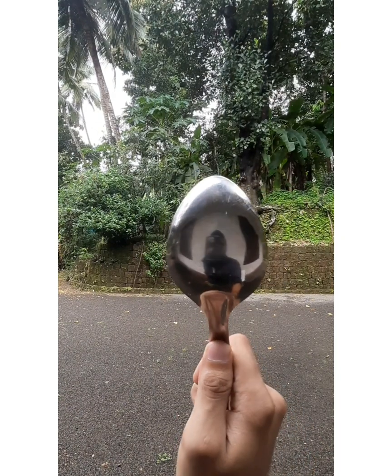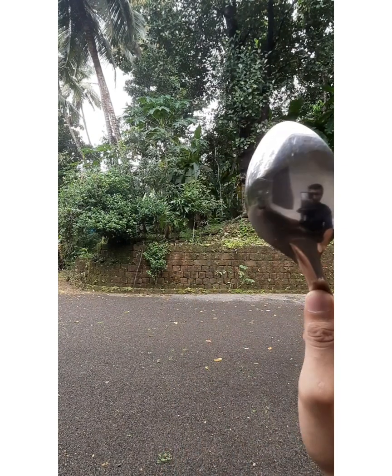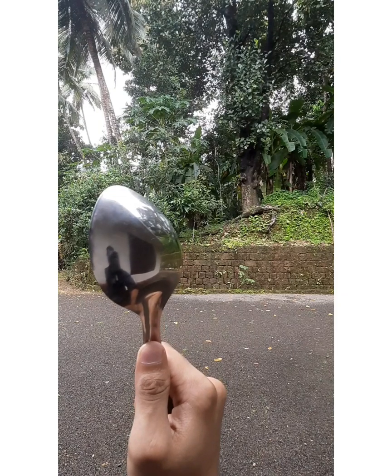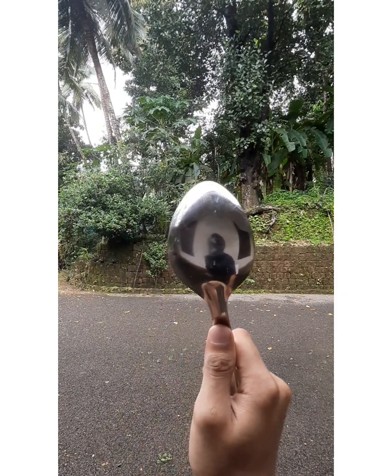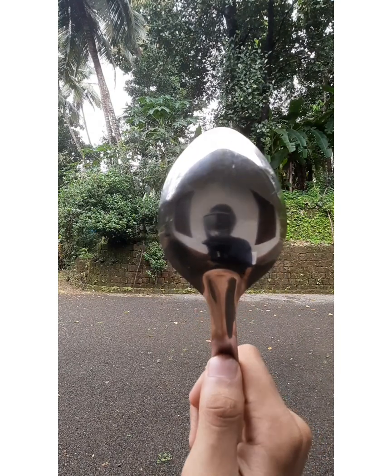And now when we check the back side of this spoon, which is curved outward, you can see a large area through this spoon. And the image is erect or upright itself.